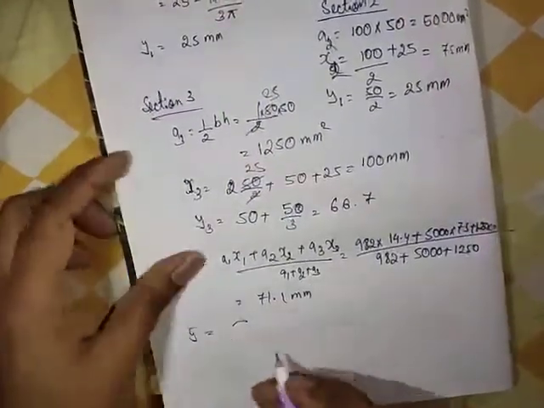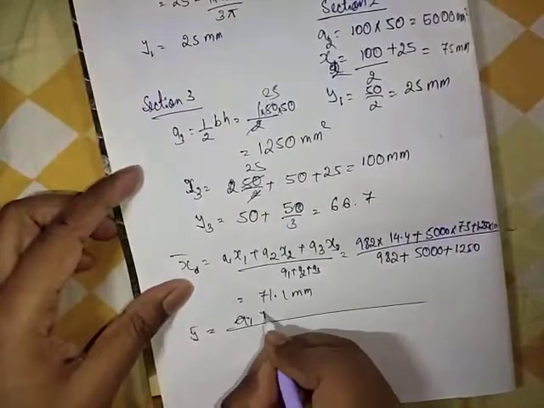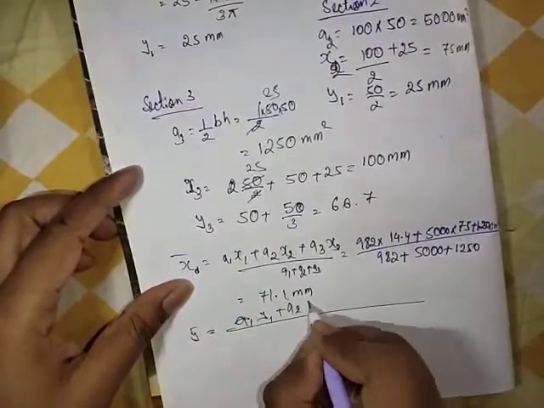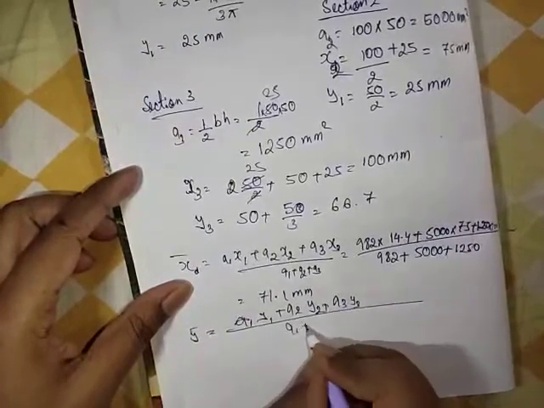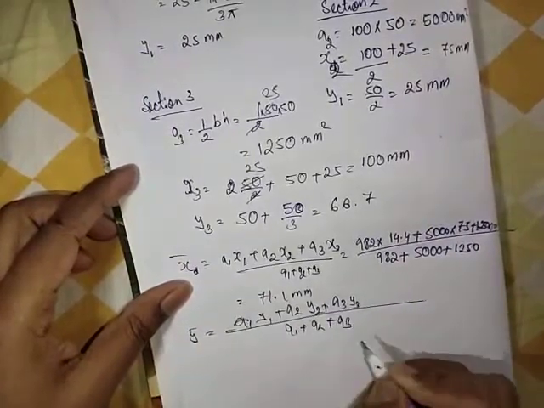Similarly, what is y bar? Y bar is nothing but a1 y1 plus a2 y2 plus a3 y3 divided by a1 plus a2 plus a3.